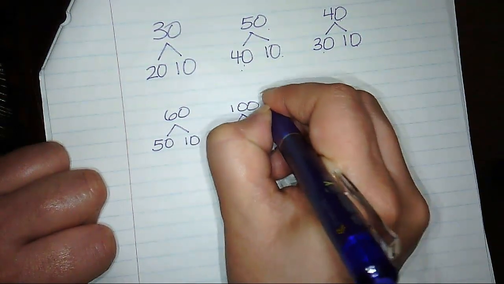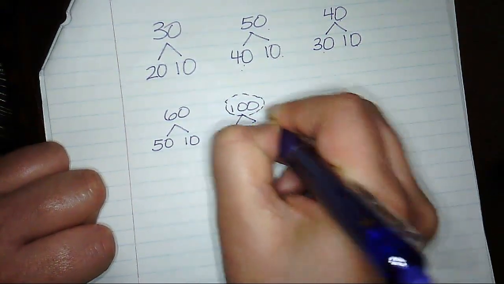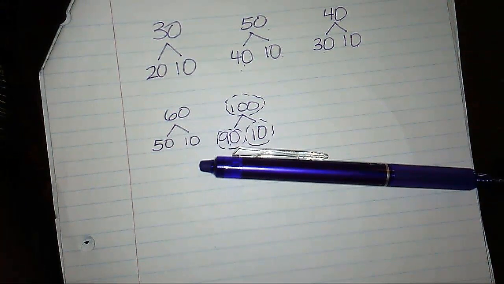Terrific. Look, if you can see this, these are the number bonds. Look at this. Here's your brain. And say, I am able to take out 10.